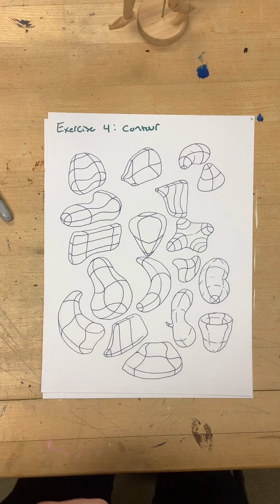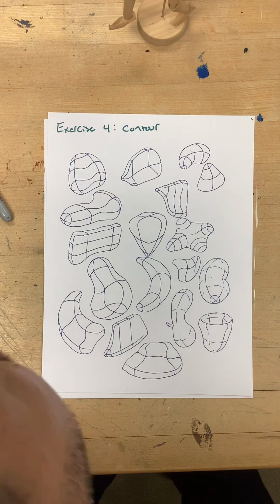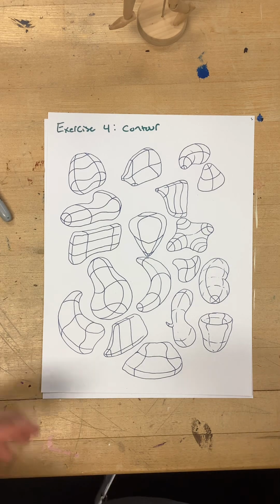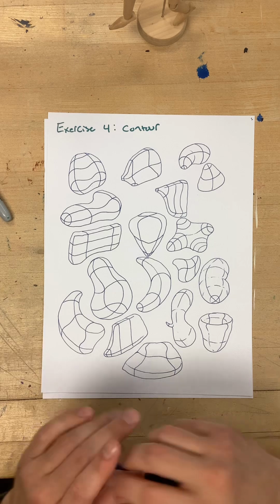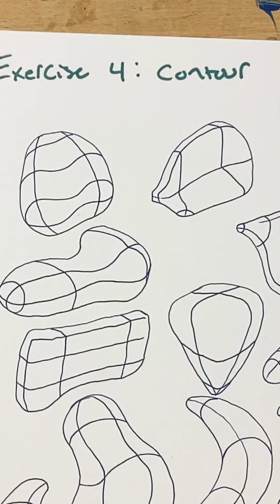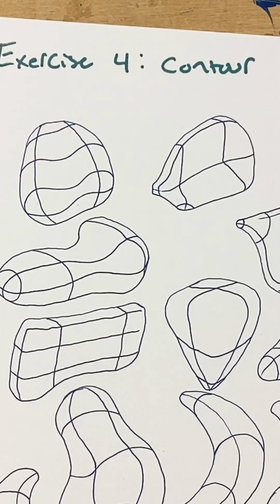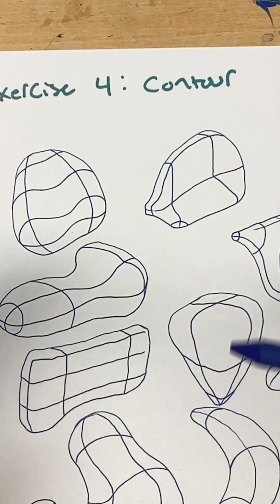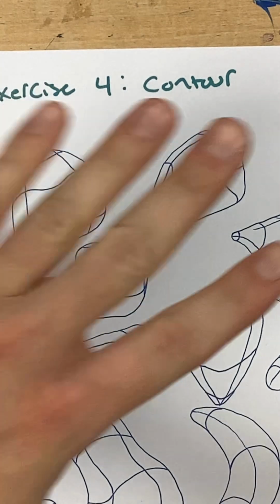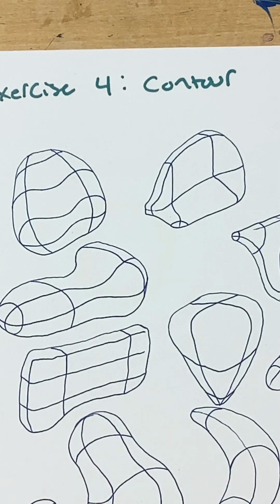All right, welcome to exercise number 4, contour lines. What we're doing here is we are just taking some random shapes that we make and we are adding what we call contour lines, being lines that describe the object in 3 dimensions. So after we draw a simple shape, we add some contour lines to show us how that shape is sort of moving in space.